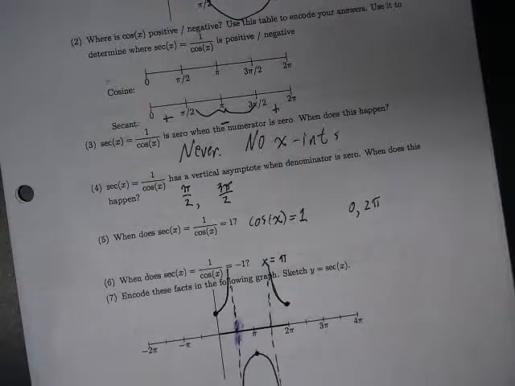How can you now get the graph everywhere? Repeat.